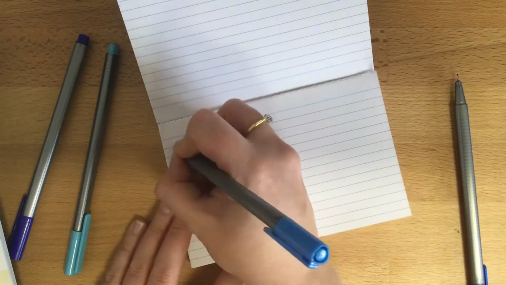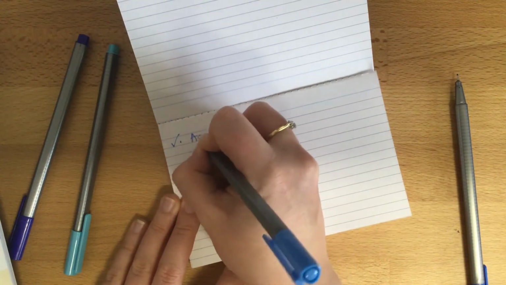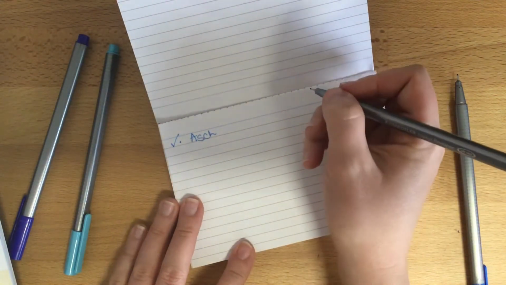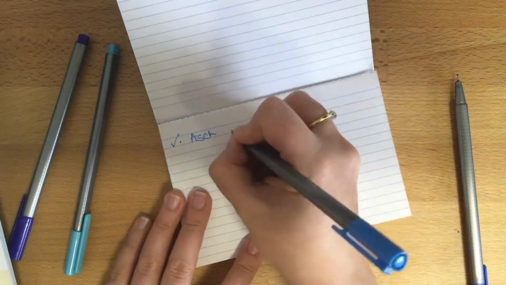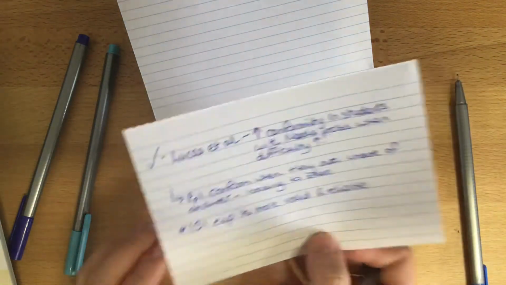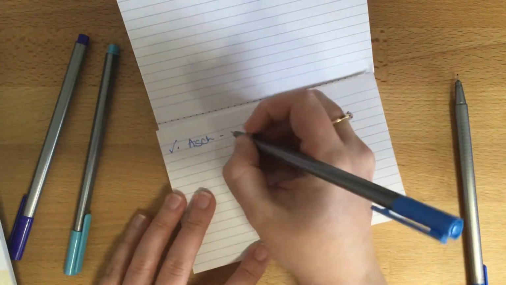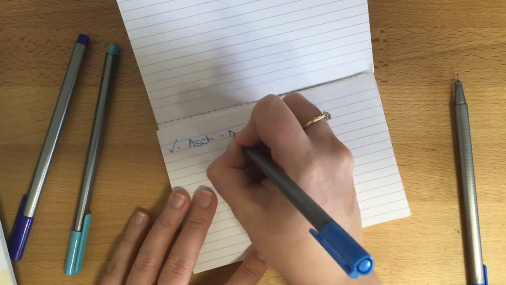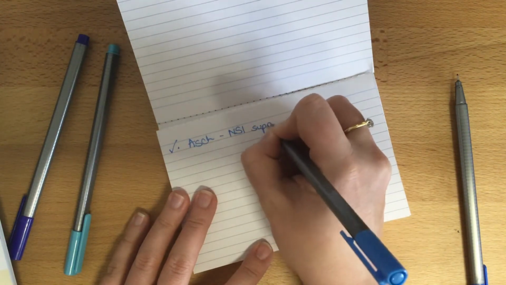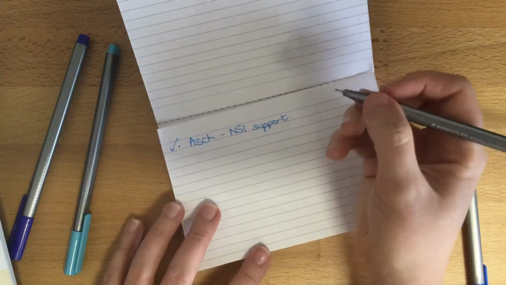We've got further research support by Asch. Let's not forget this is a really obvious one because it's our main key one. So Asch, we'll put here NSI support.